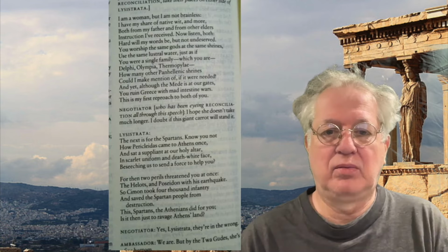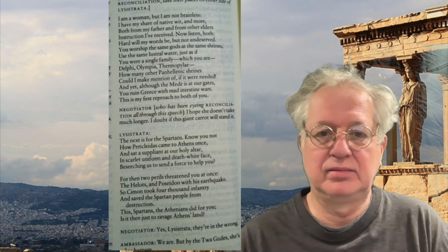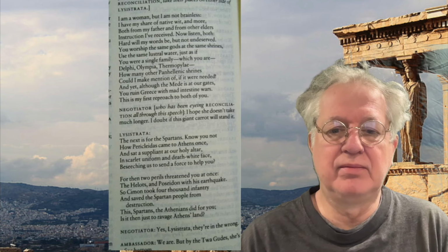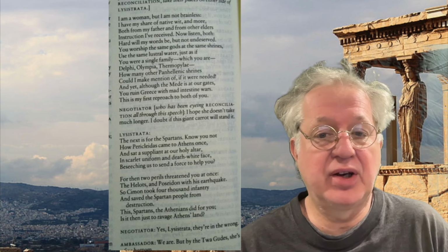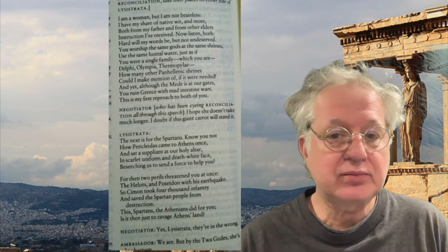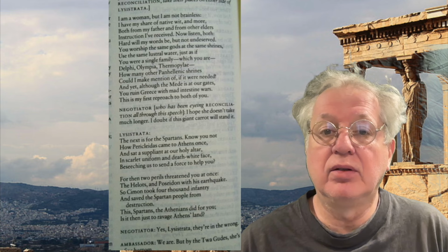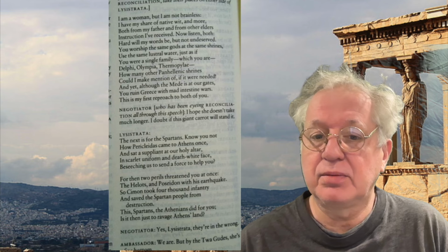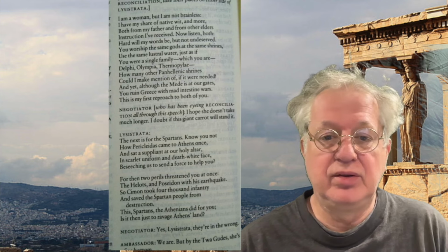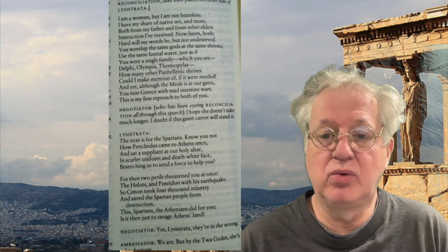Here's another scene, later in the play, with Lysistrata talking about her womanhood. I am a woman, but I am not brainless. I have my share of native wit and more, both from my father and from other elders' instruction I've received. Now listen, both. Hard will my words be, but not undeserved. You worship the same gods at the same shrines, use the same lustral water, just as if you were a single family, which you are.